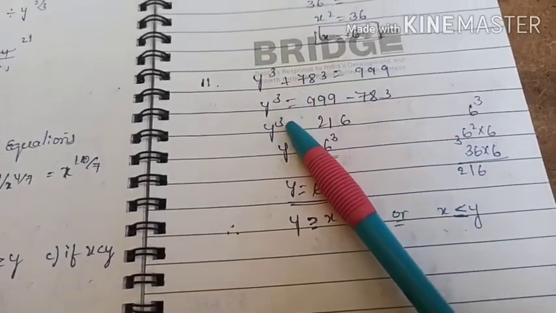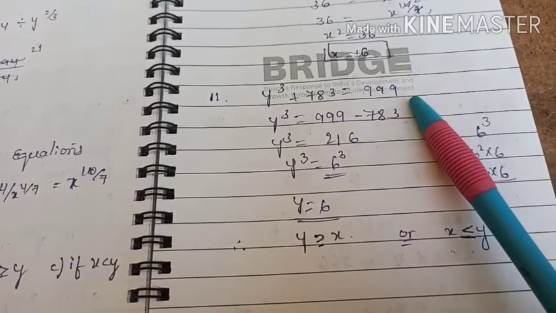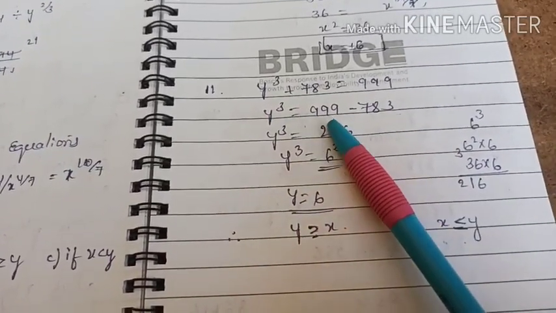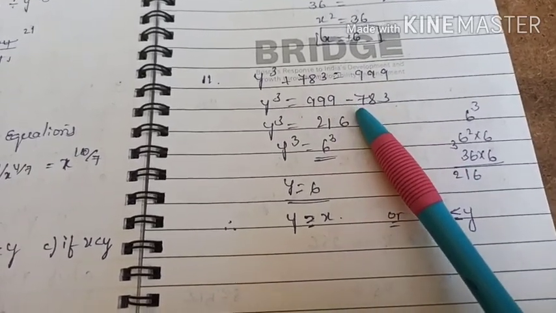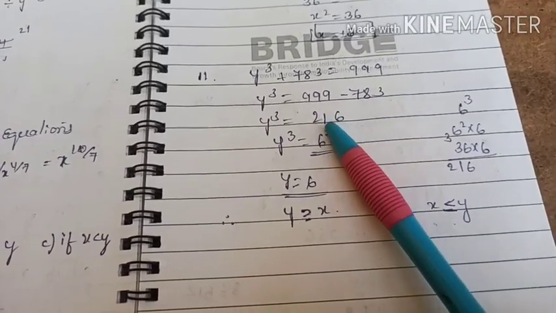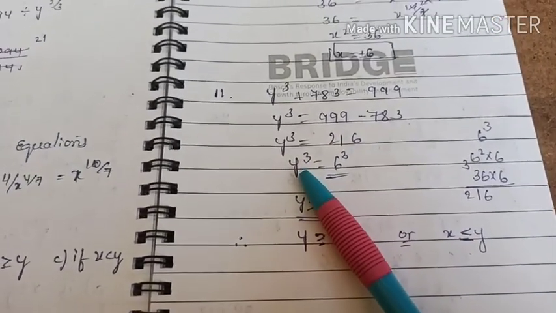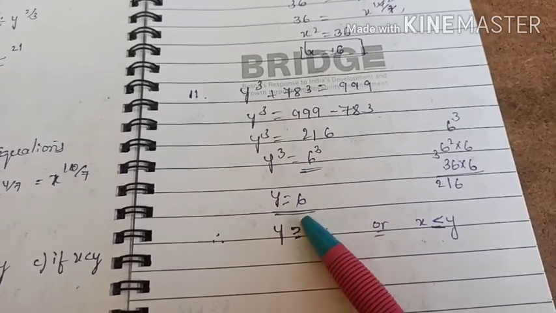Here is the second equation, y cube plus 783 is equal to 999. Y cube is equal to 999 minus 783, as we take the LHS term into RHS. 999 minus 783 is equal to 216. Therefore the cube root of 216 is nothing but 6. Therefore y is equal to 6.